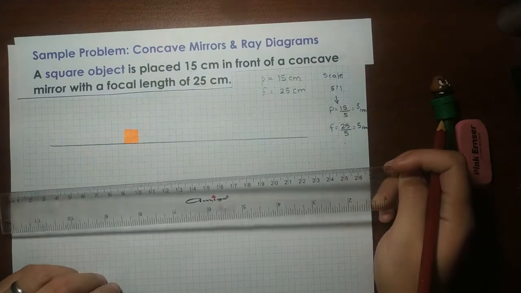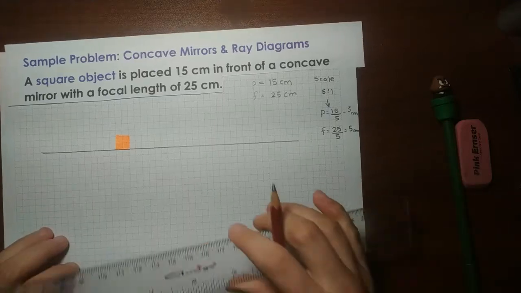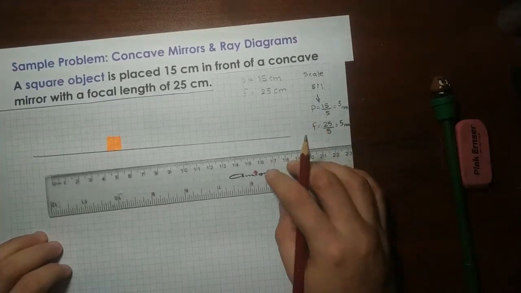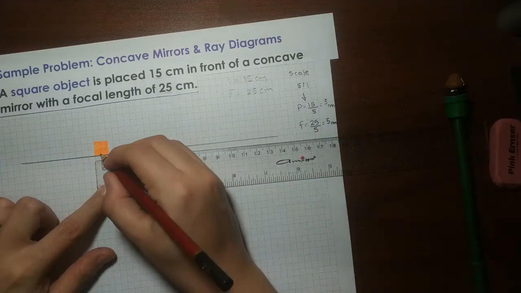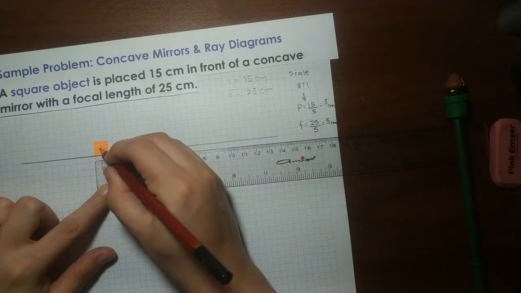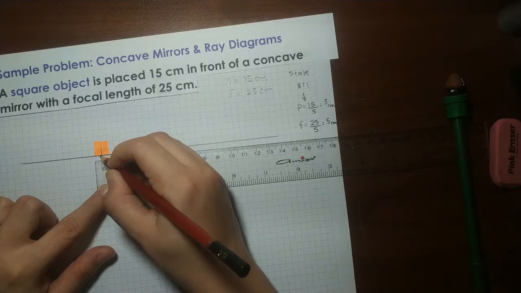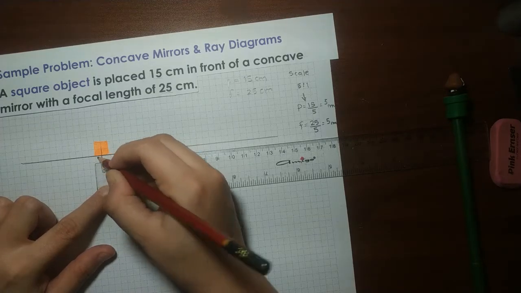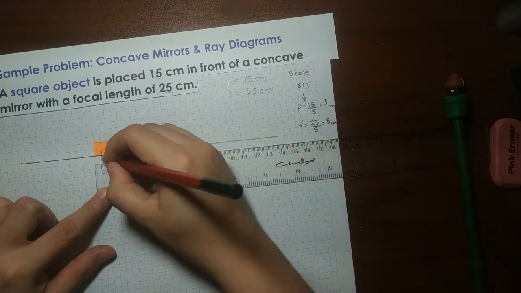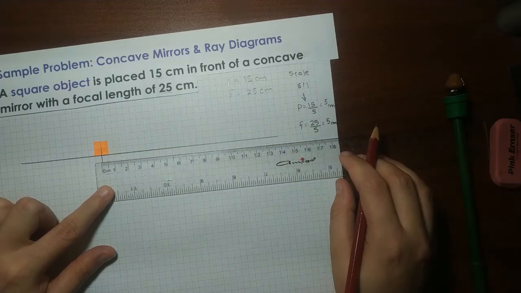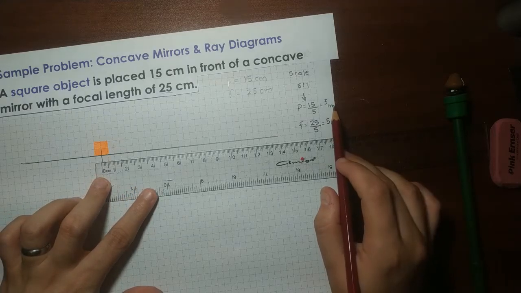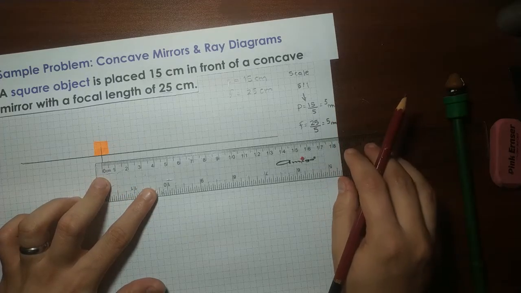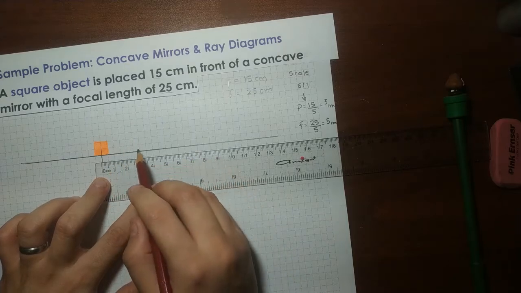Okay, so I will measure from my object 3 centimeters. Now we usually imagine this is the center of my object, so we measure the distance from the object center to the mirror. This mirror is 3 centimeters away. I'm going to start measuring.